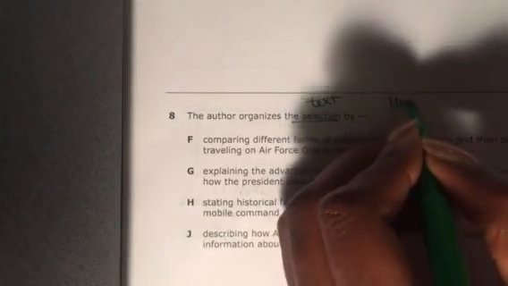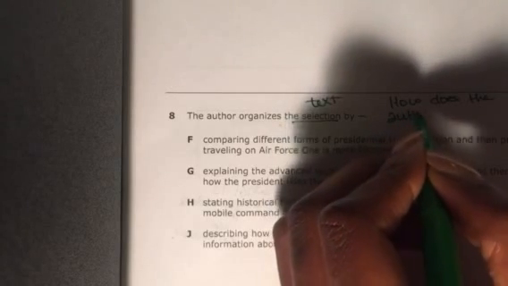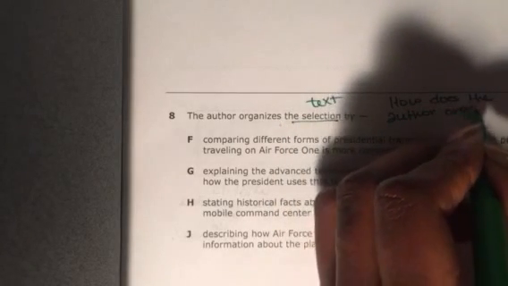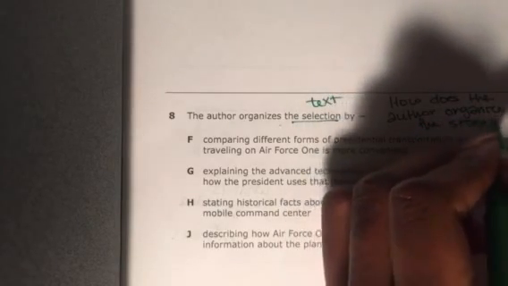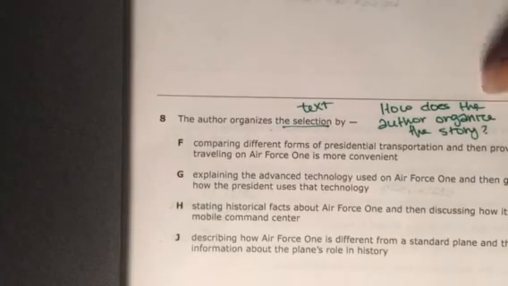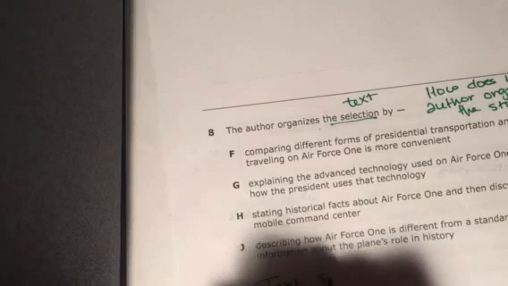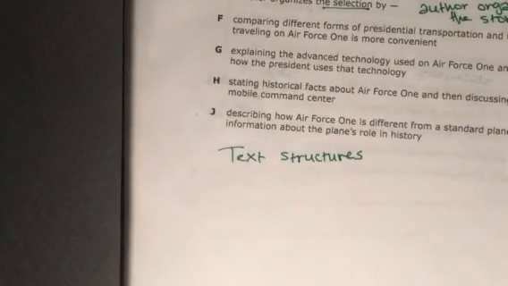So how does the author organize the story? All right, so how does the author organize the story? Okay, so this is text structure. This is text structures. All right, and you've received a lot of lifework in the past about text structure.